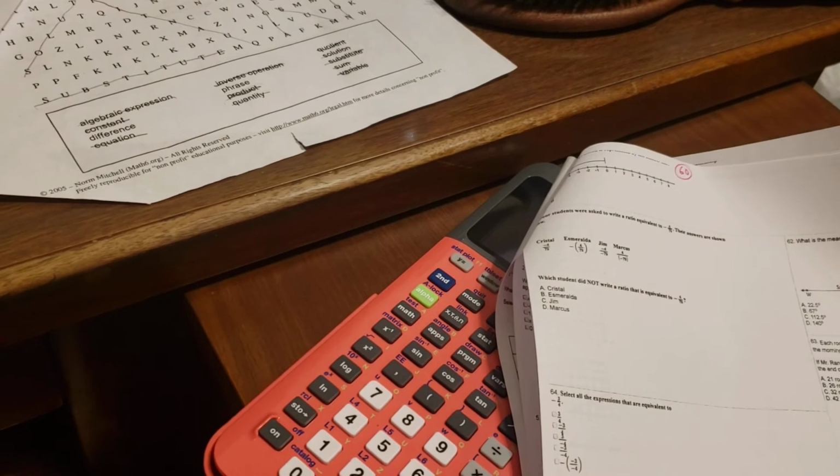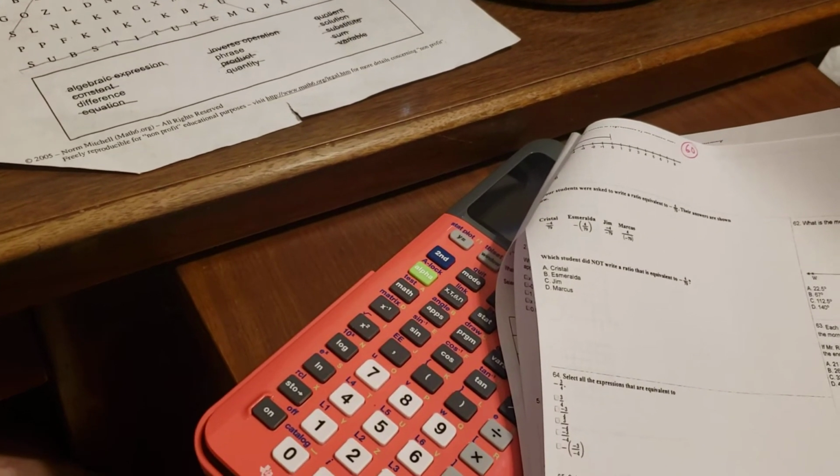Let's see number 60, number 60. Oh, number 60 is one that's been cut off at the top. So let me just make sure I know what number 60 says, or is supposed to say, and we can go forward.